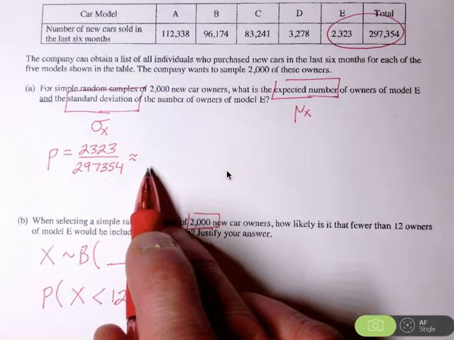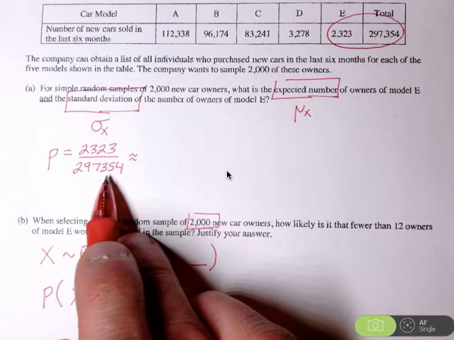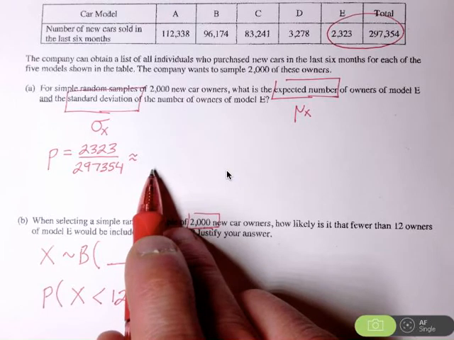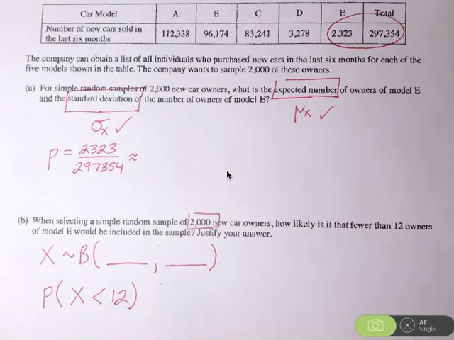That's just fine. So that's a good reason why it's important to show work, even as simple as showing a fraction, showing the way that you're rounding it off, showing how you're using it in the formulas when you calculate the standard deviation and the mean or the expected value.